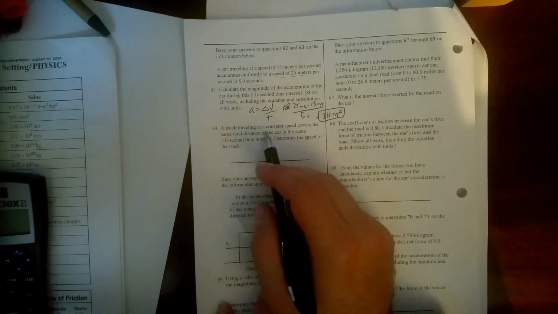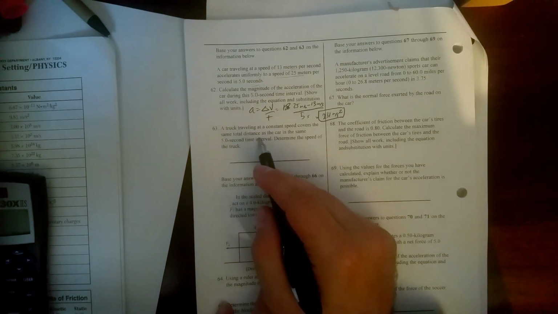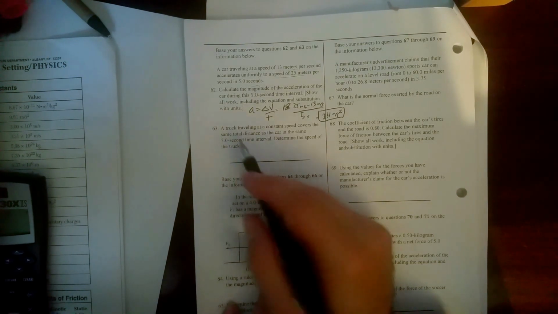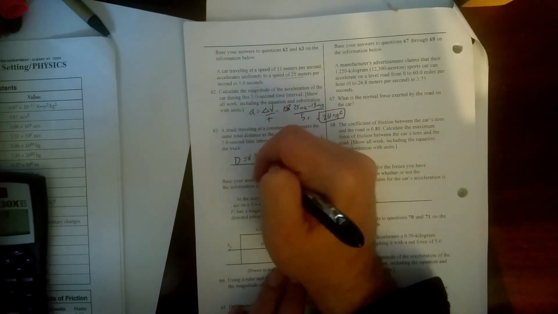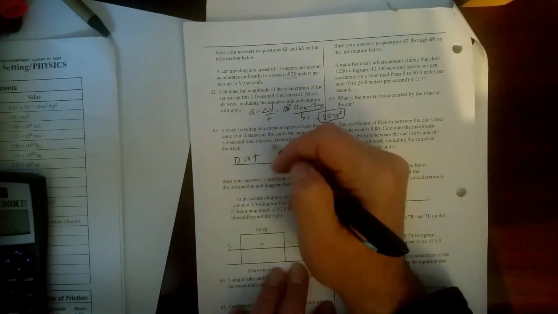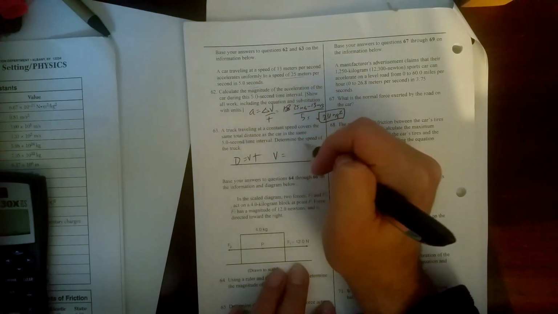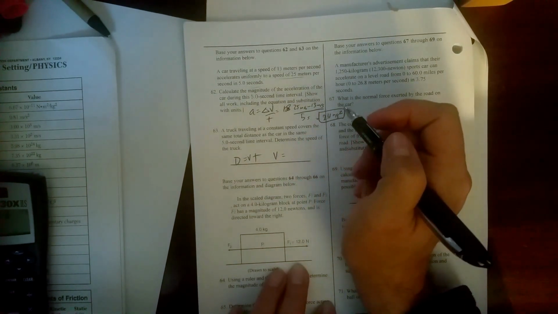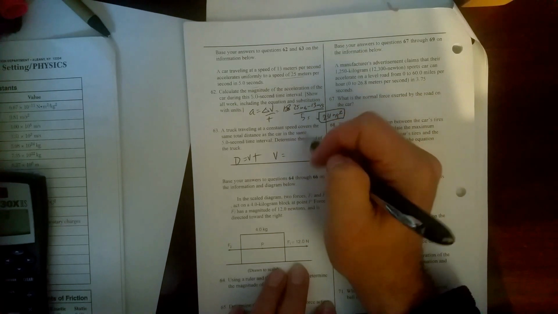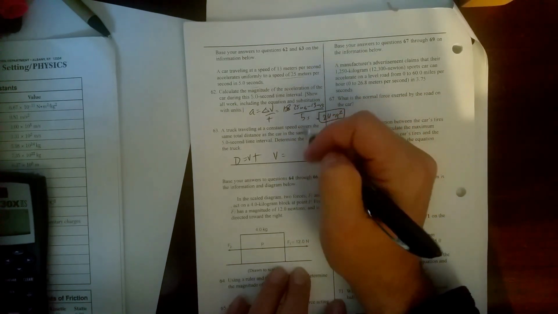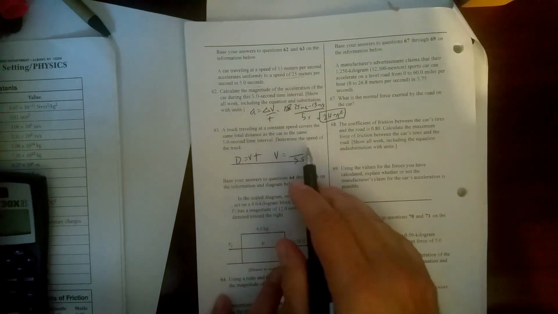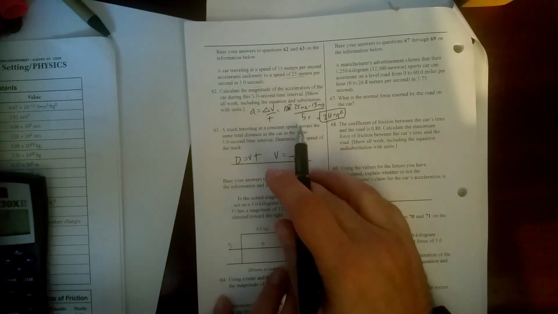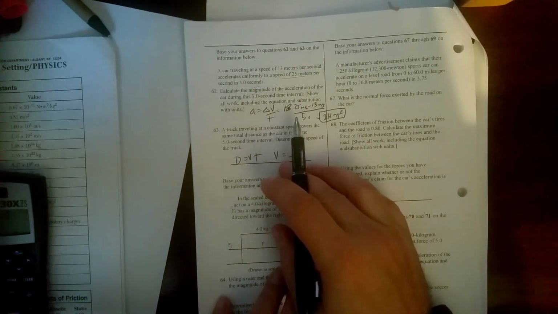A truck traveling at a constant speed travels the same distance as the car in the same 5-second interval. So if it's constant speed, d equals vt. We want to find the speed of the truck. V is equal to the same distance over the time of 5 seconds, which tells us we need to actually find the distance for this too.